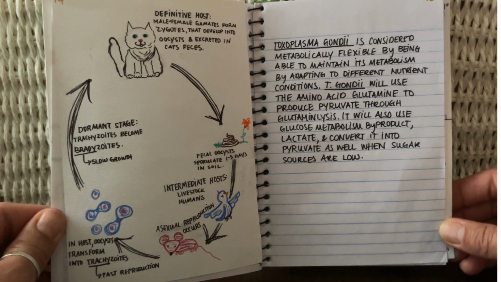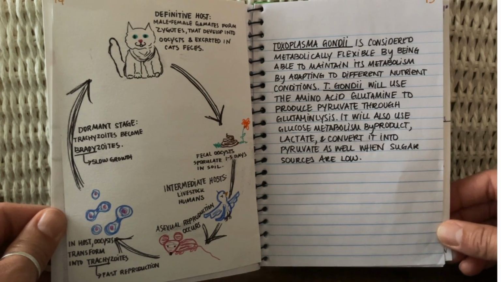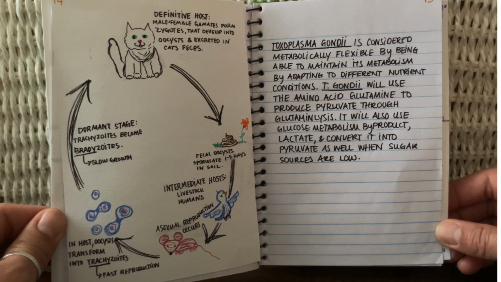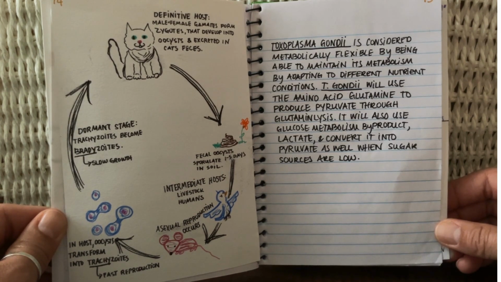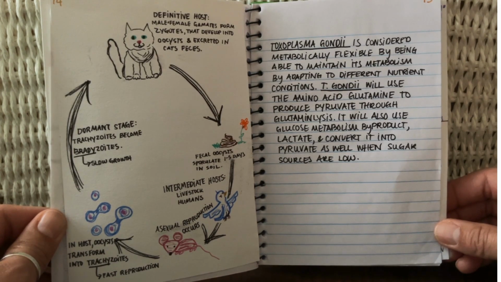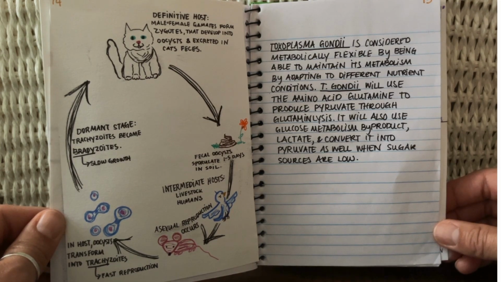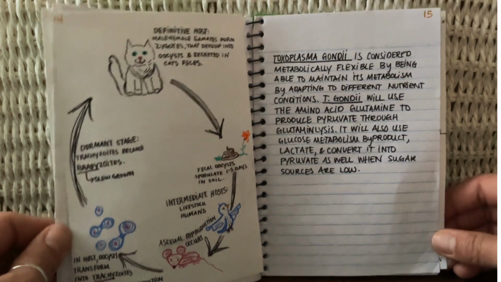Toxoplasma gondii is considered metabolically flexible by being able to maintain its metabolism by adapting to different nutrient conditions. T. gondii will use the amino acid glutamine to produce pyruvate through glutaminolysis. It will also use the glucose metabolism byproduct lactate and convert it into pyruvate as well when sugar sources are low.